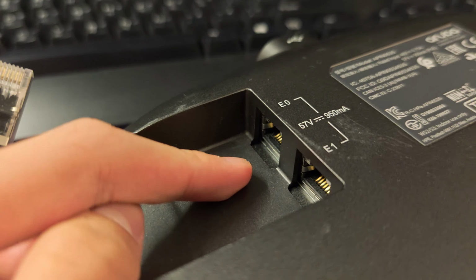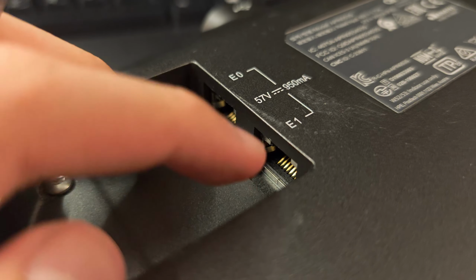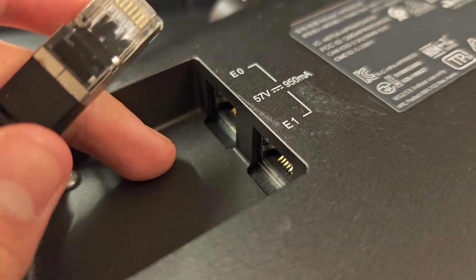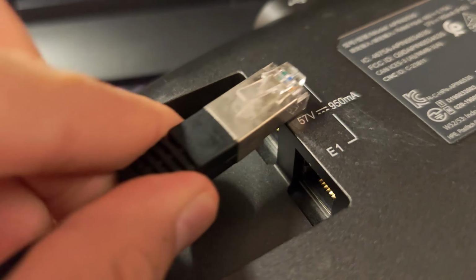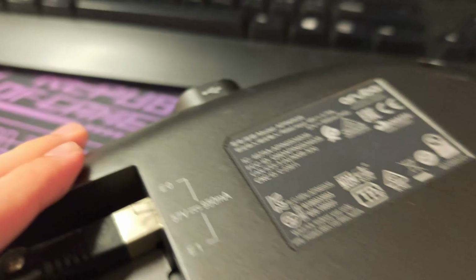And you see it does have two 5 GB PoE++ ports, which is 802.3bt, so it's giving 60 watts per port. I simply plug one of the ports into the PoE++ injector, so we can have a test on this.